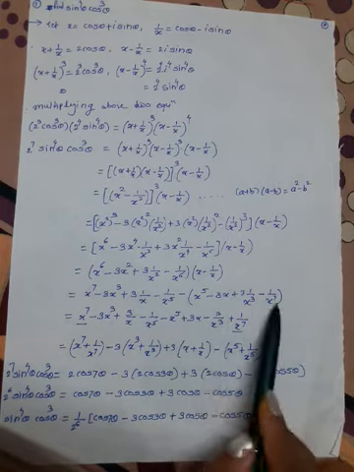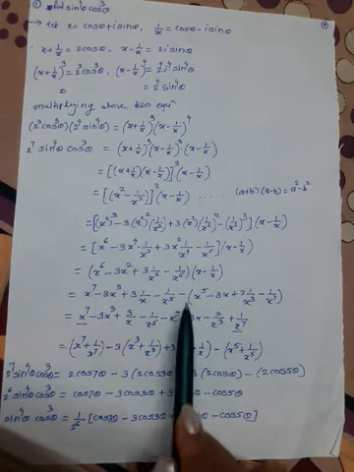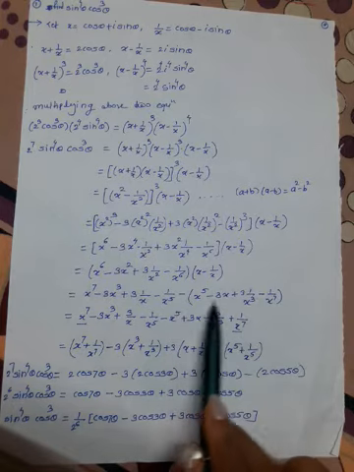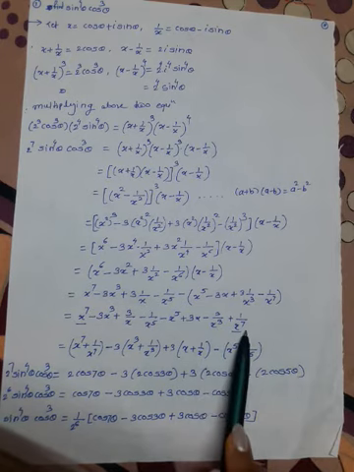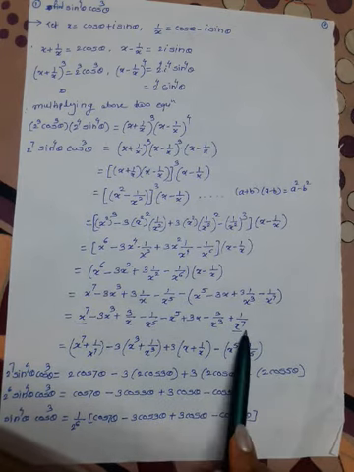Now remove this bracket in the next step. Minus becomes plus, plus becomes minus. We get this term as it is, okay. Now this is the most simplified form.